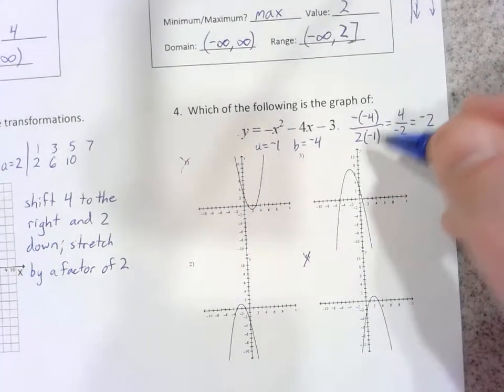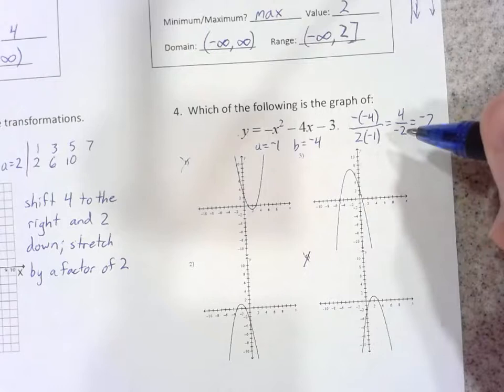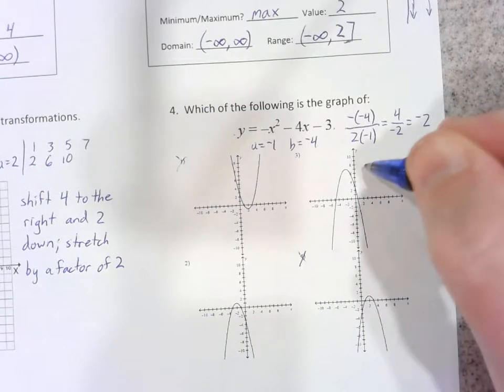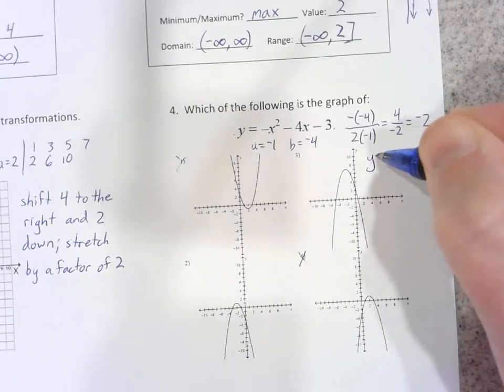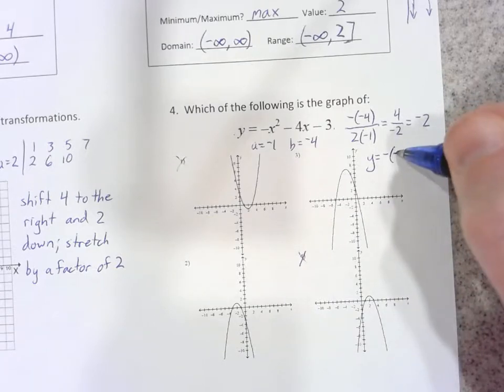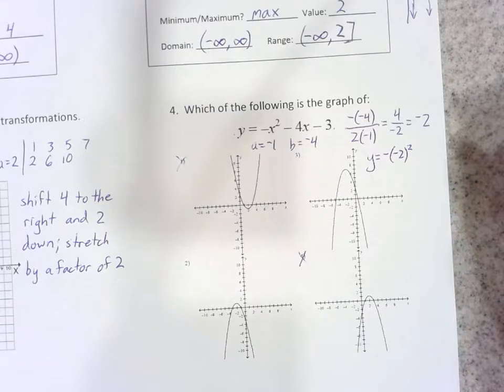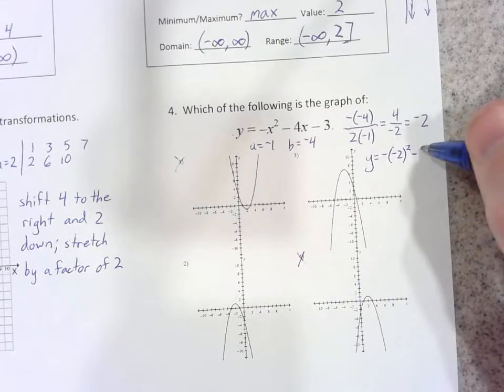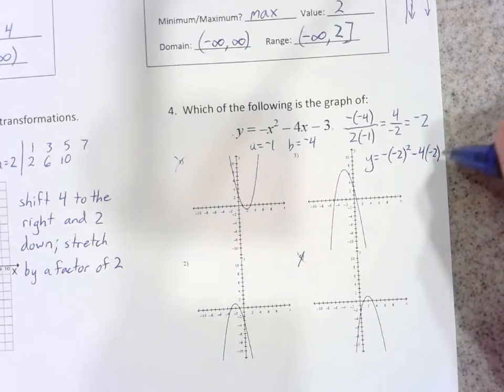So I'm going to take this equation and say y equals the opposite of, now I'm putting negative 2 in for x and squaring it, minus 4 times negative 2, and finally I need to subtract 3, which I'm running out of room for.